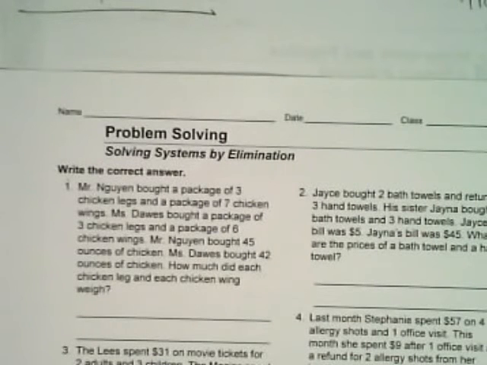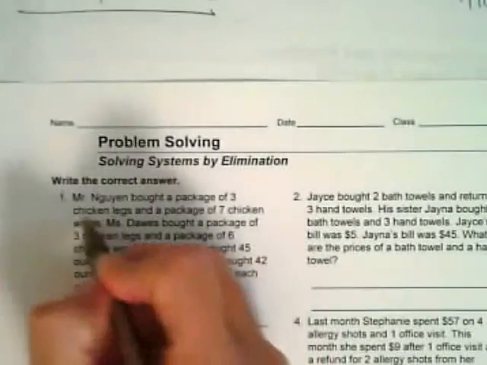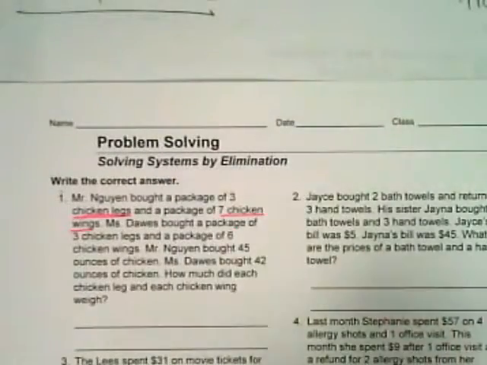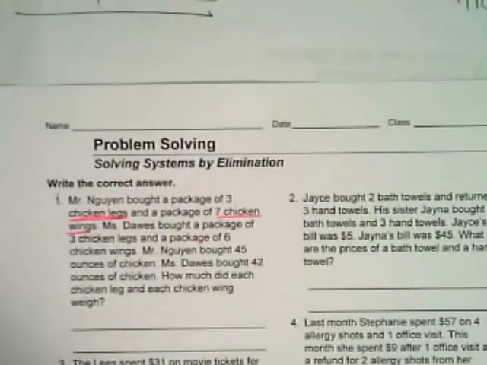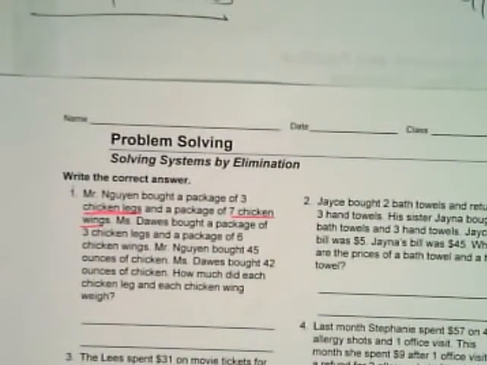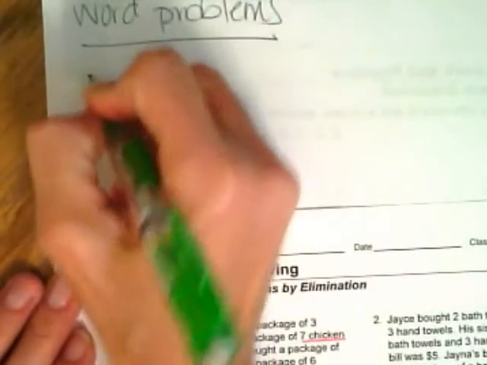Okay, sorry about that. So what are we looking at? We obviously have 2 unknowns because you're writing a system. We have chicken legs and we have chicken wings, and both are common to both scenarios. This is what I do throughout all these word problems: whatever comes first, I let be x. Whatever comes second, I let be y. So I'm going to define my variables.